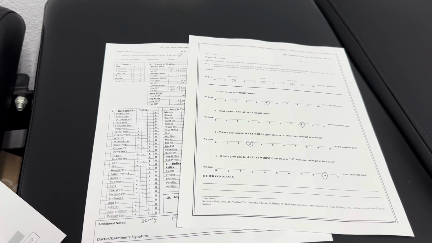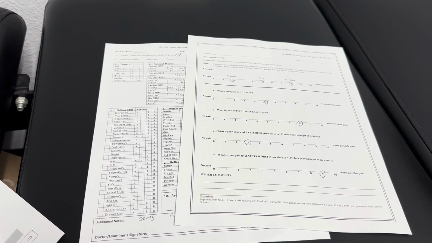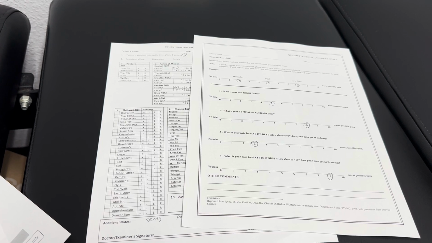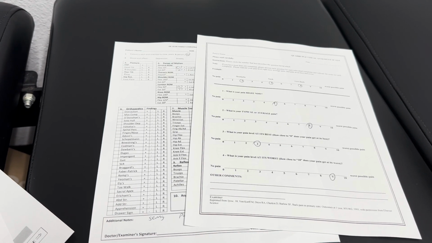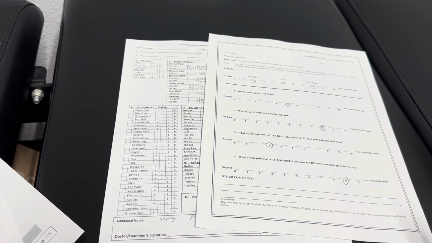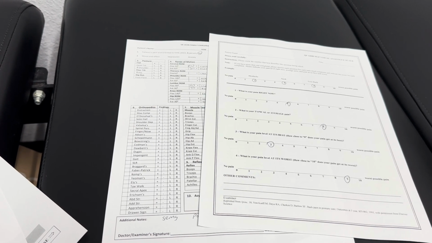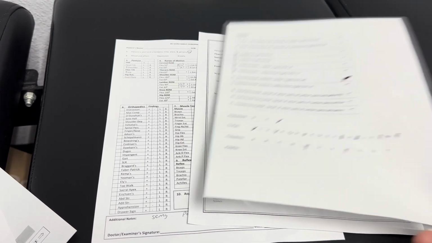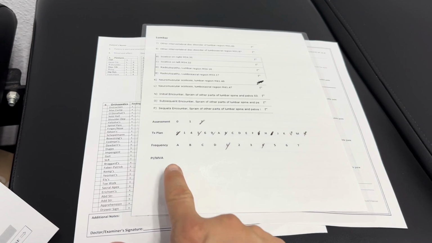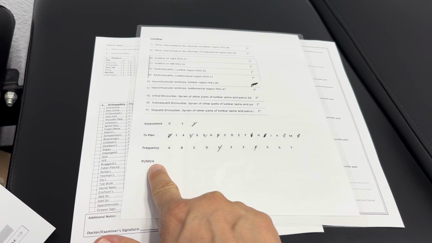Okay, and so those are the forms you are going to need in order to write your day one note. Now this will be the same. Just remember, for day one, regular new patient, Medicare new patient, or personal injury, what's going to tell you if it's personal injury or not is right there, if that is circled or highlighted.